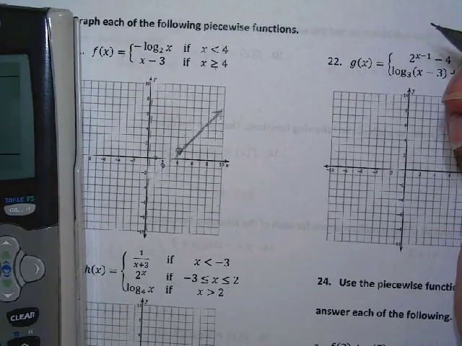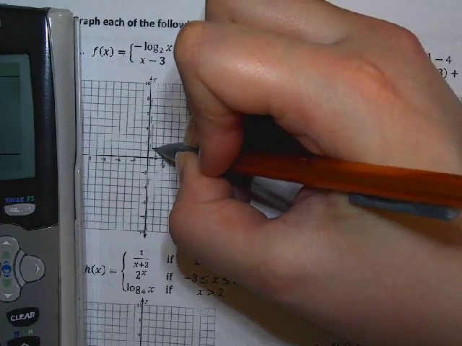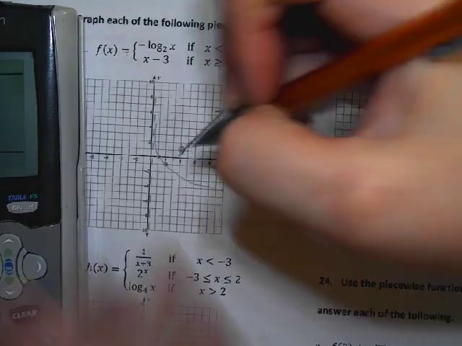And then I think about how I draw my logarithmic graph. So I follow the asymptote. And then they grow really fast off to the side, right? Something like that.